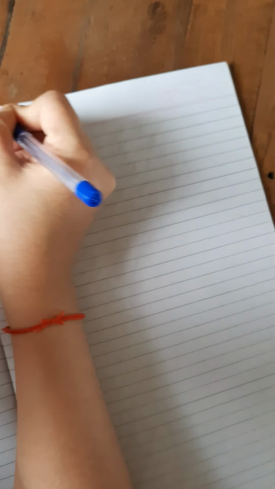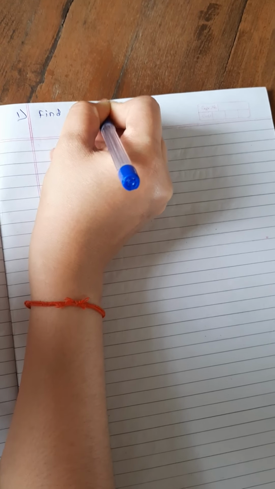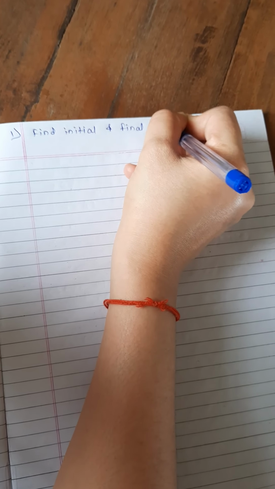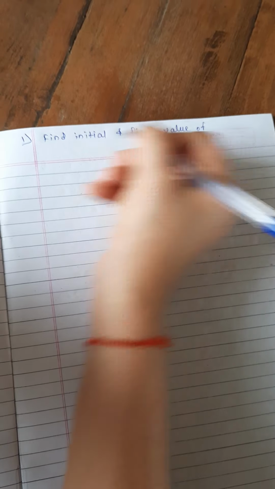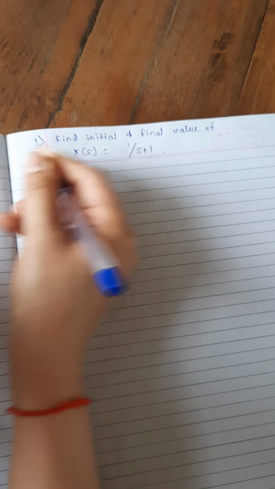So next problem is based on initial and final values. So first problem, find initial and final value of X(s) = 1/(s+1).